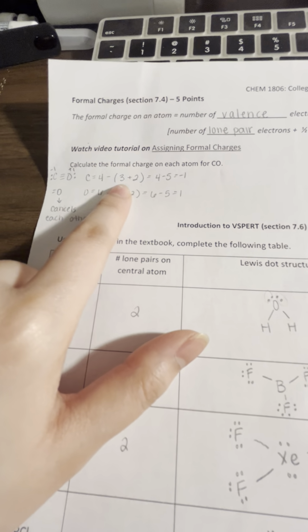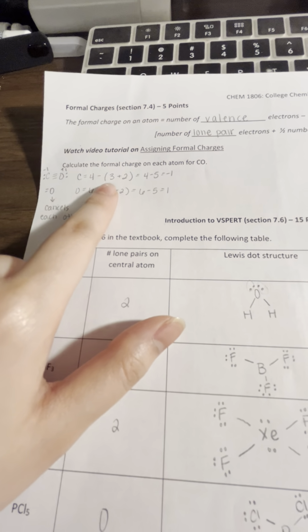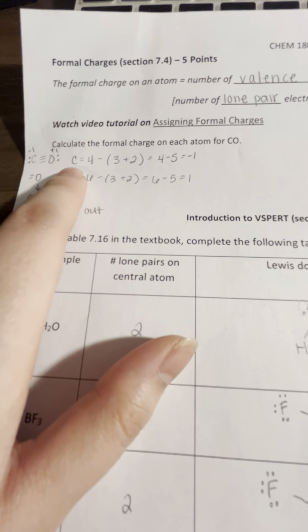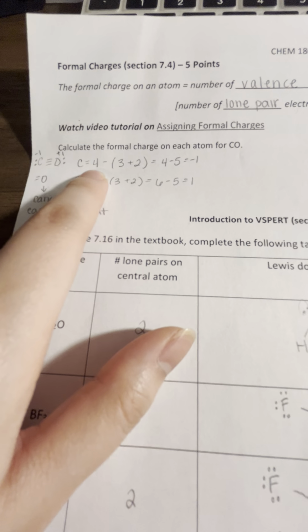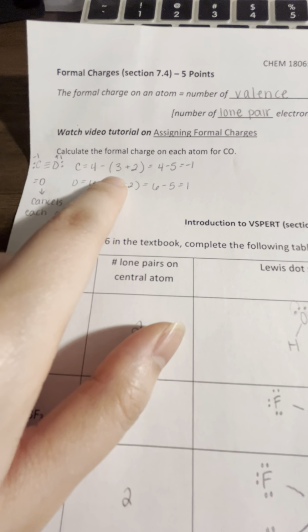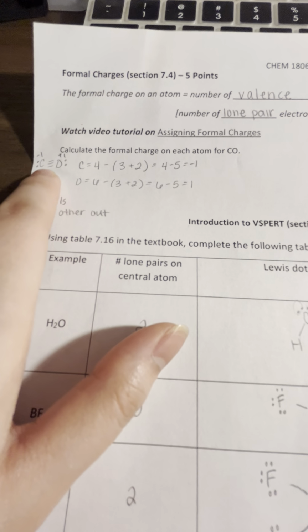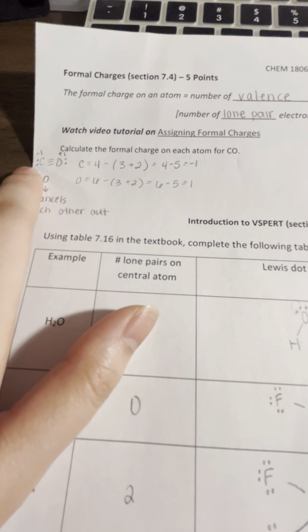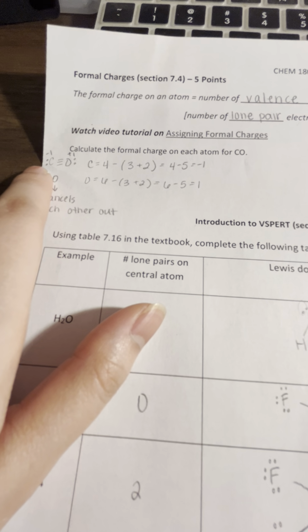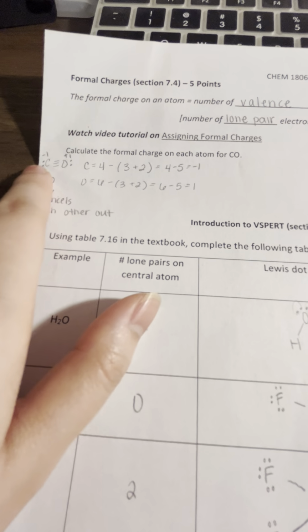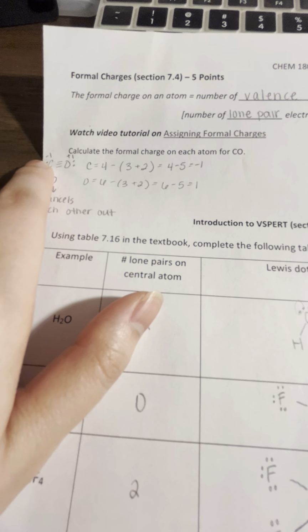Kind of like how I did right here, calculate formal charge on each atom for CO. So I did it for carbon here. C equals 4 because it has 4 valence electrons, minus 3. 3 is the number of bonds right here, 1, 2, 3, plus 2, which is the number of dots right here on carbon, equals 4 minus 5 equals -1. I put a negative charge by carbon.